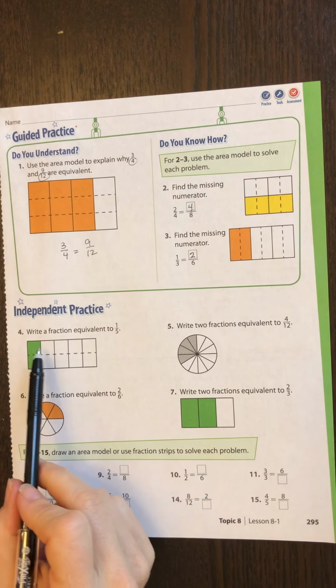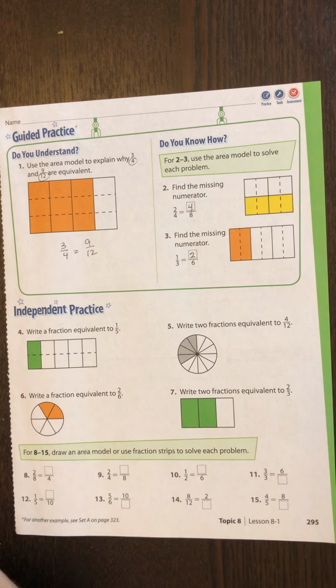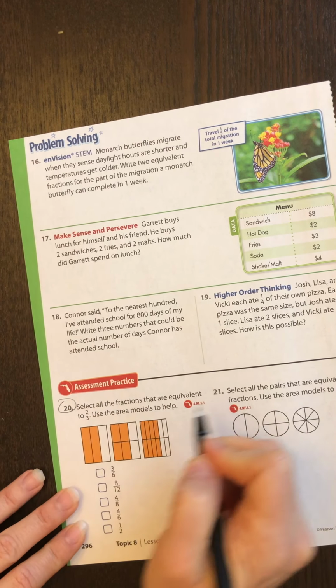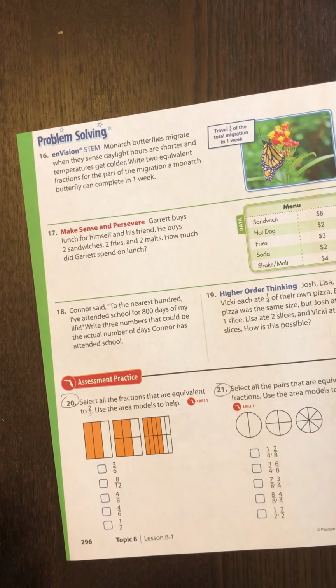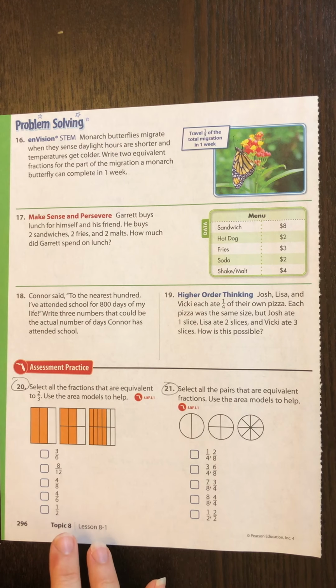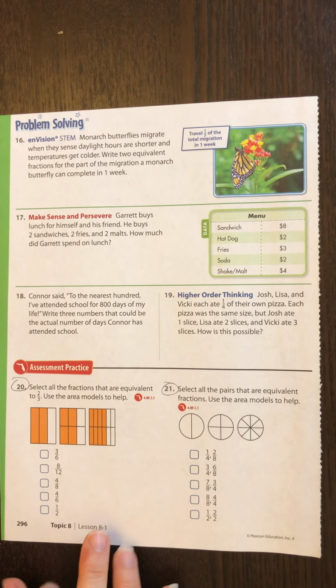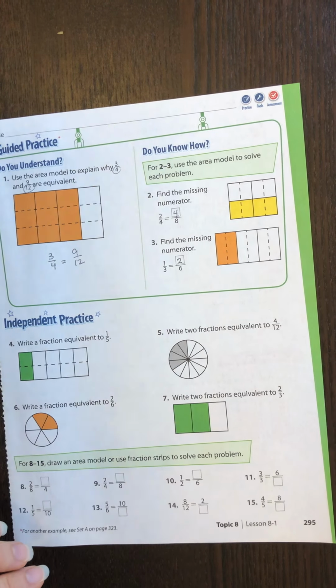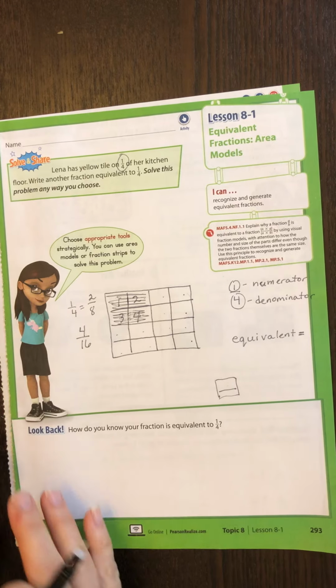Independent practice you will do after you do your visual learning video. You'll do 4 through 15 on 295 here at the bottom. And then you'll also do numbers 20 and 21 on 296. Again, take the time after this video to watch the visual learning video before you do your independent practice, followed by the quick check for the completion of today's work.